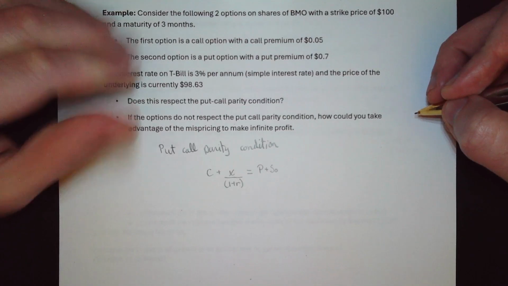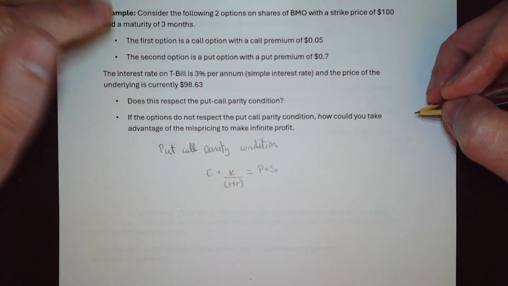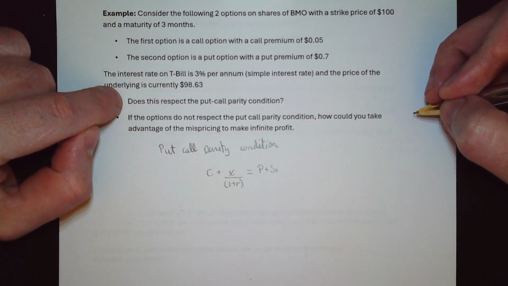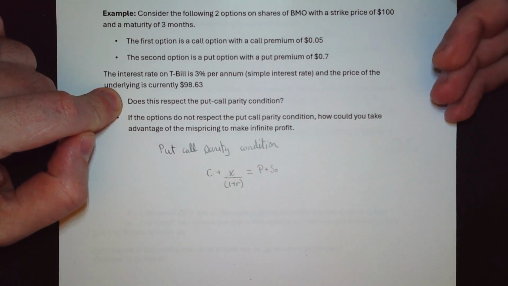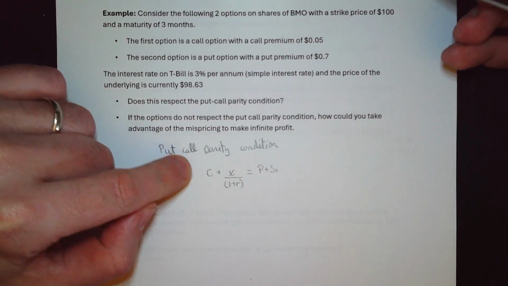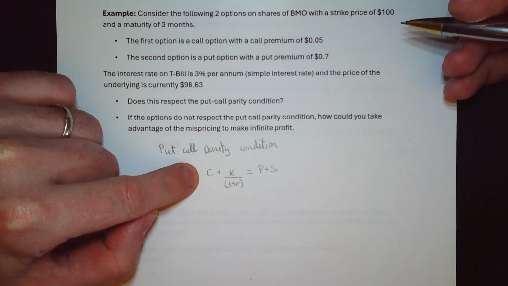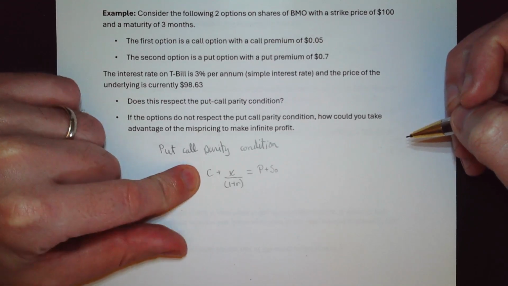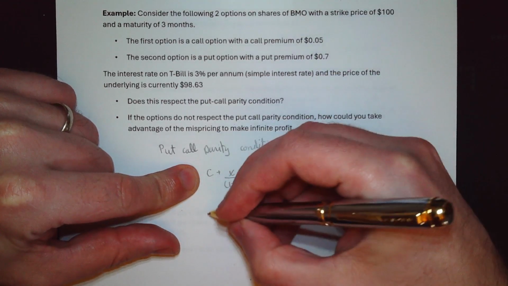Okay, so first question is simply just, does this information here respect the put-call parity condition? Okay, well, let's just fill in the numbers in here to see if it respects it. C is the price of the call option or the call premium.